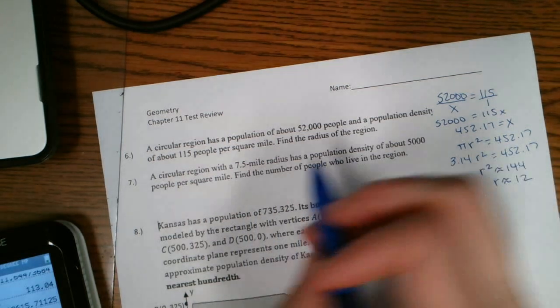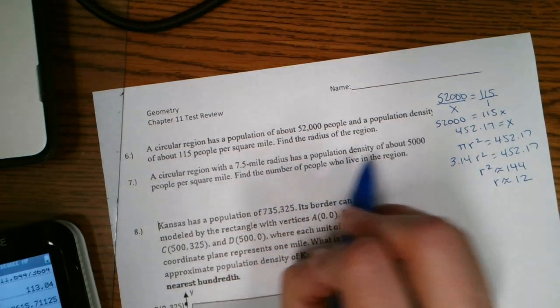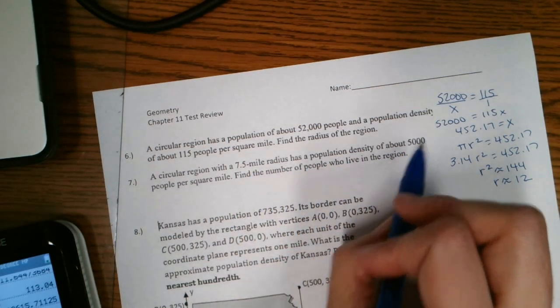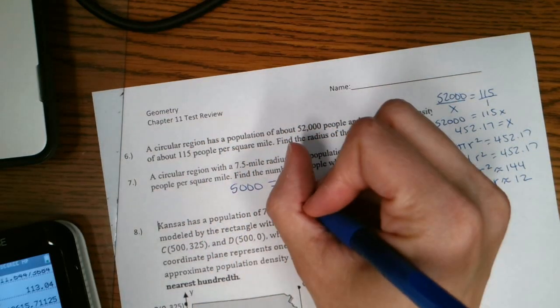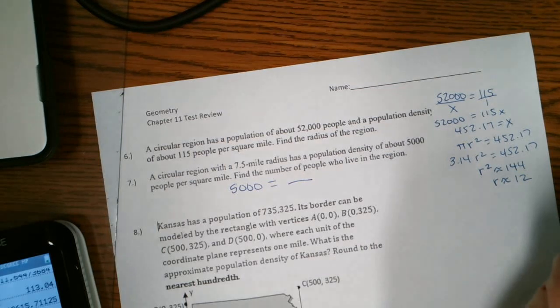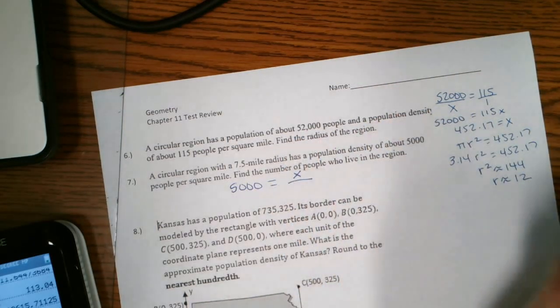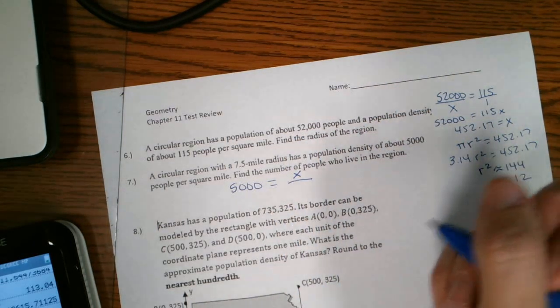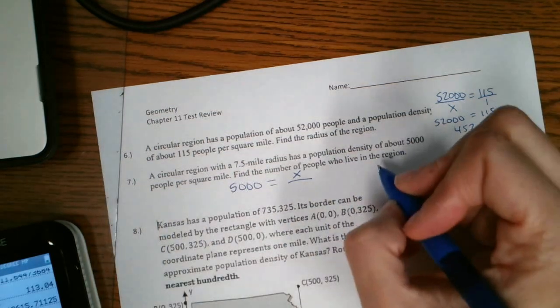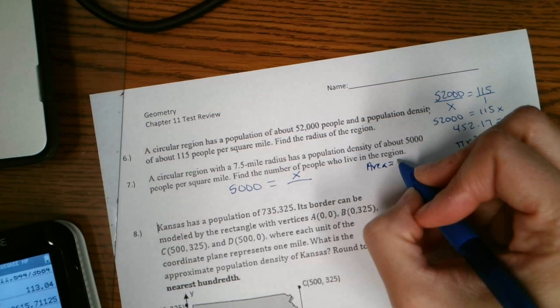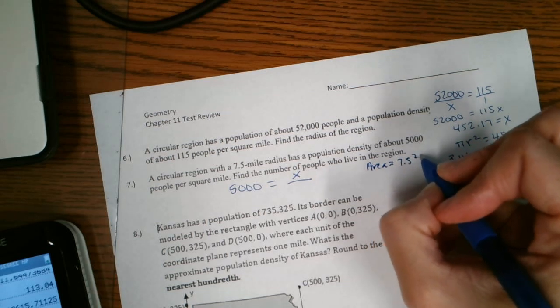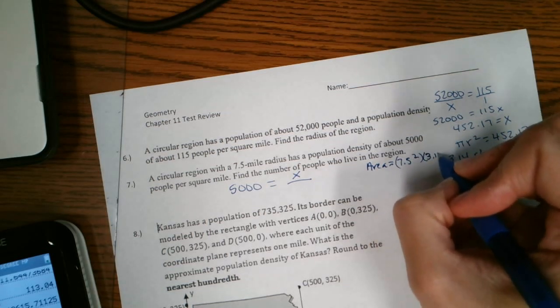Next, a circular region with 7.5 mile radius has a population density of 5,000. So the density is people, we don't know, over the area. I need to figure out the area. So the area is 7.5 squared times pi.